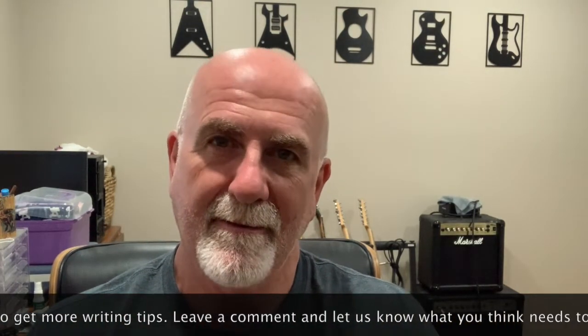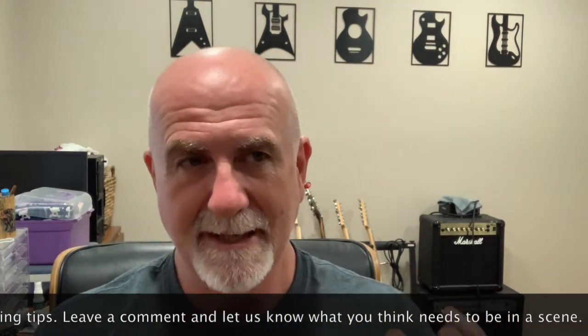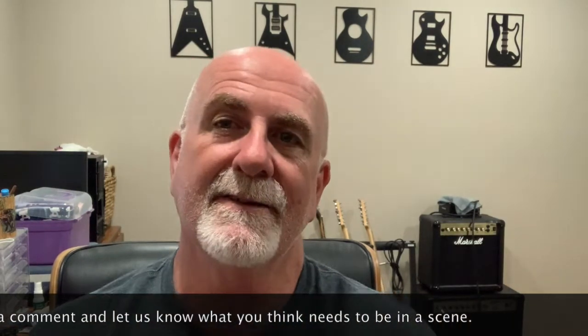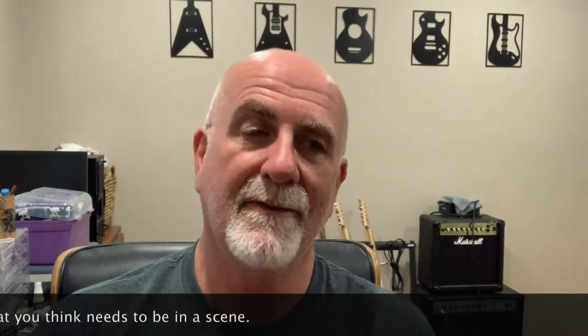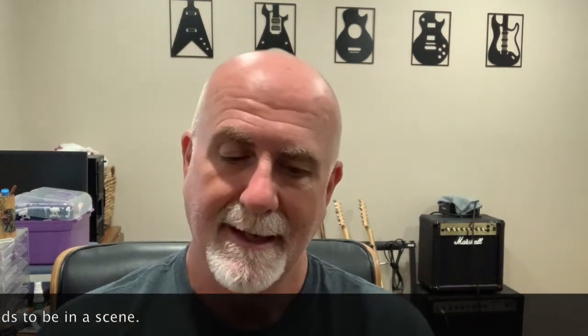It has to give information. Information has to be exchanged between characters, so the characters have to learn something, or the audience has to learn something, or both, which isn't a bad thing. There has to be a change in the power dynamic. Your character either has to get more power in the story or less power in the story. It has to move the story along. A scene that doesn't get us closer to the end is a useless scene.